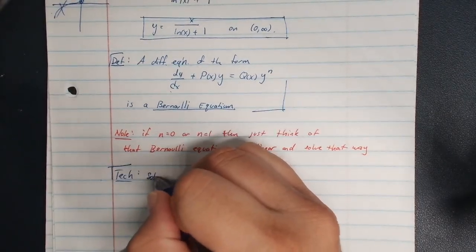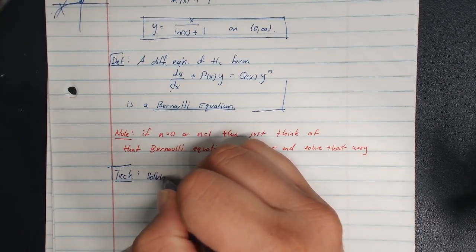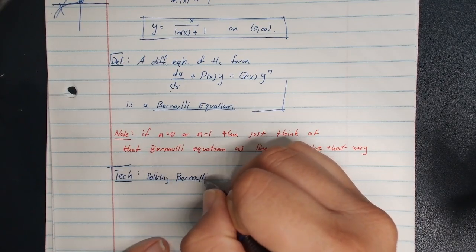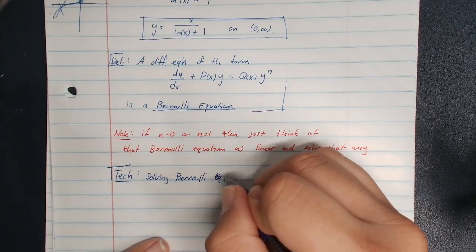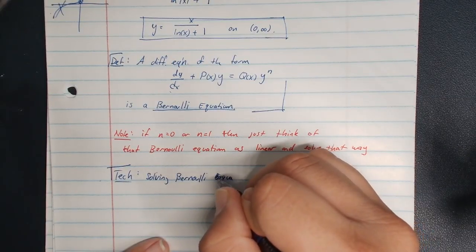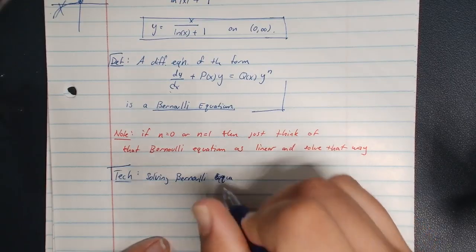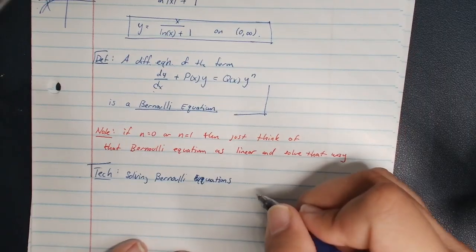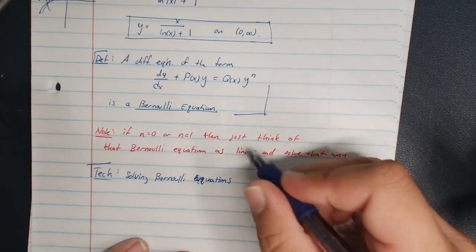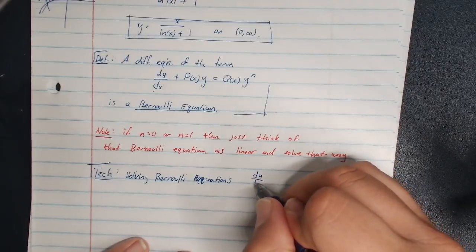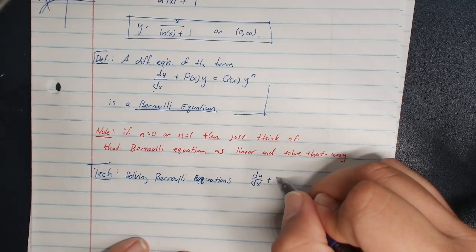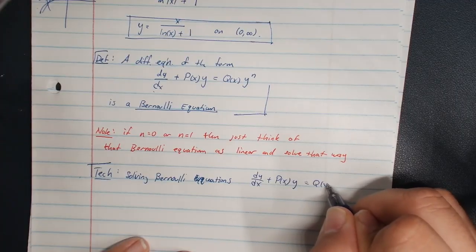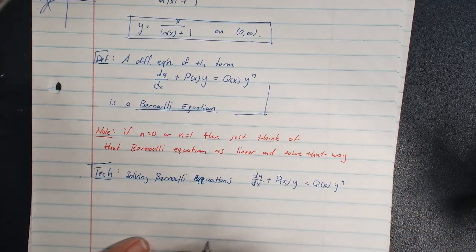This technique is for solving Bernoulli equations dy/dx plus p(x) times y equals q(x) y to the power n.